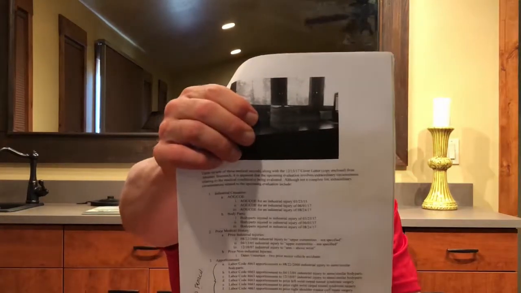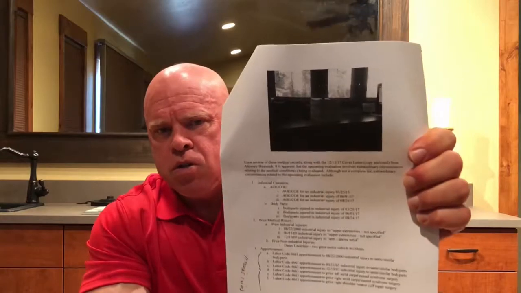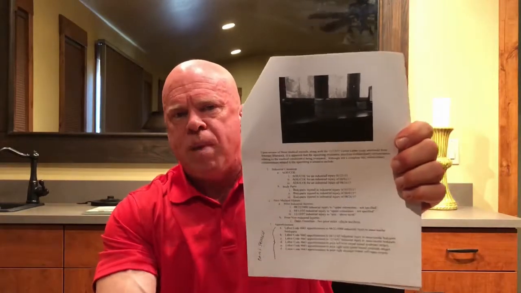Here's a photo of them sitting on my desk. As you can see, the stack is about 18 inches tall and includes several reams of paper. I wanted the parties to be impressed with the copious quantity of medical records that I received.